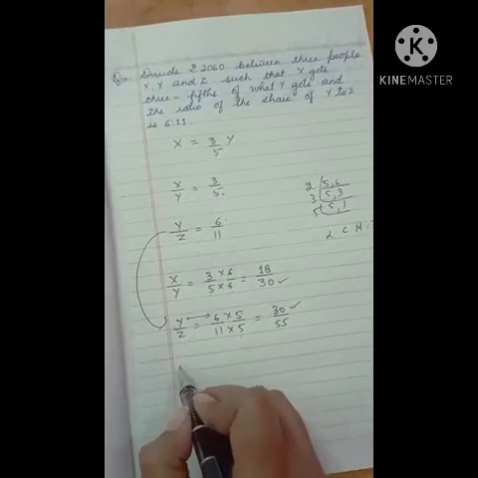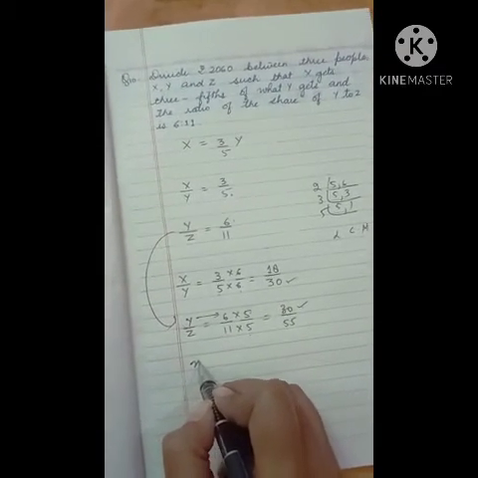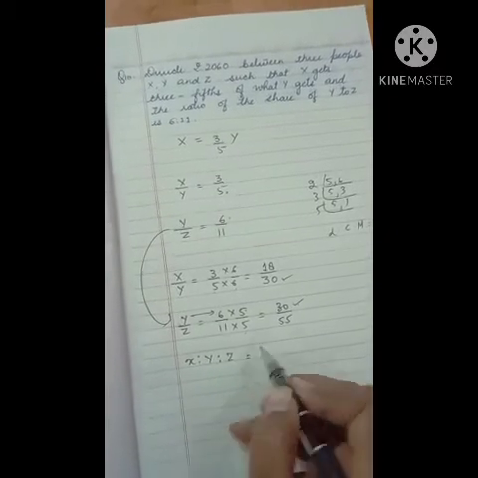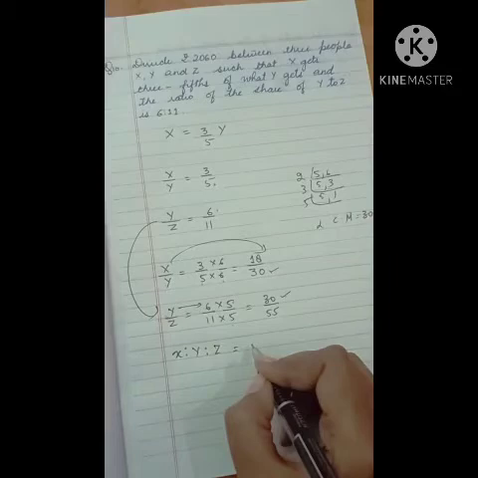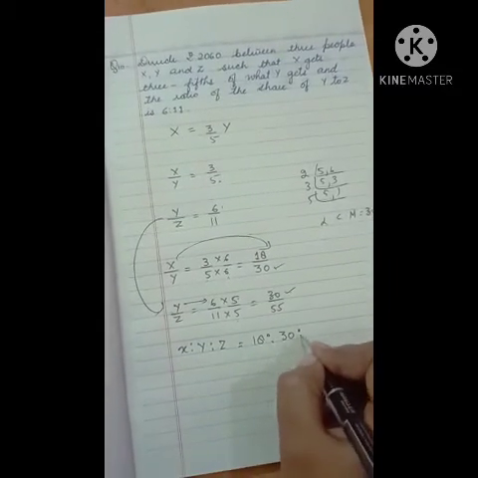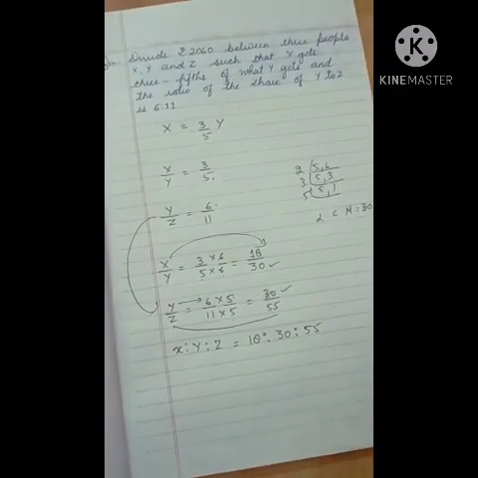So we can easily write down the ratio x is to y is to z. What is x here? 18. And y is the same, that is 30. And z is 55. So here we get the ratio.